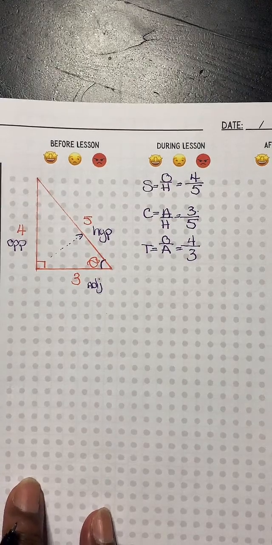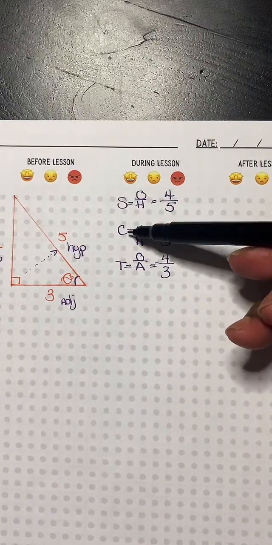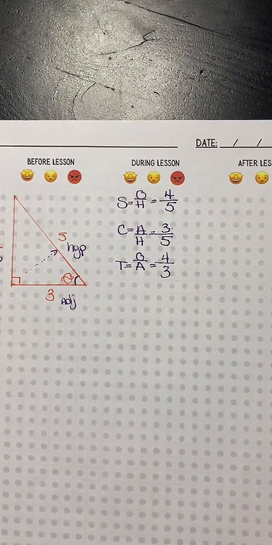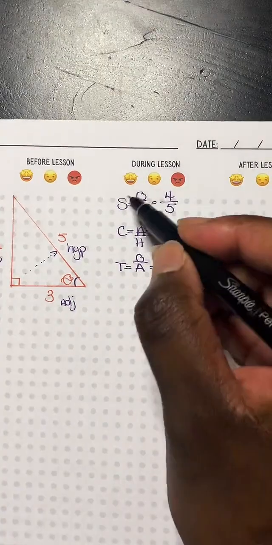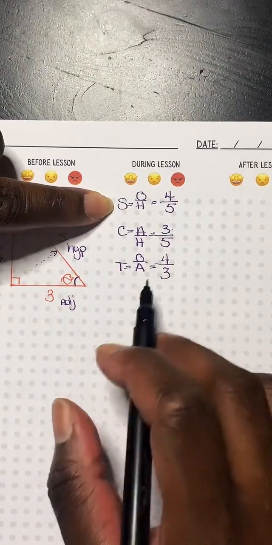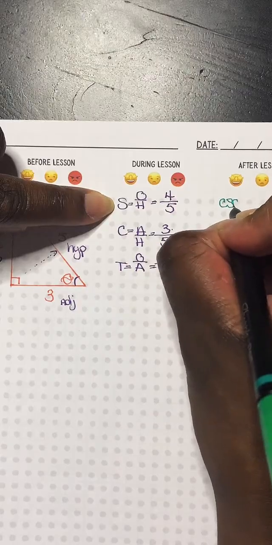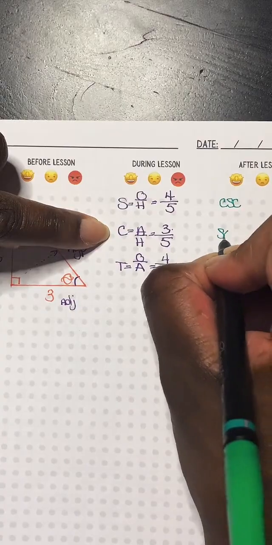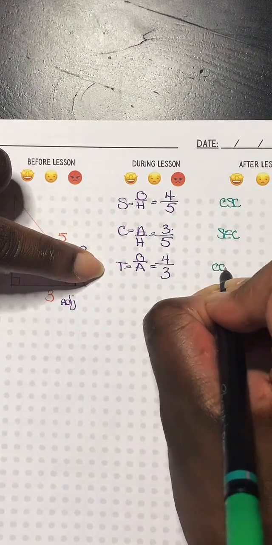Yes. Okay. Now, that's your sine, that's your cosine, that's your tangent. If we're doing the inverse, we're basically going to be flipping the ratios. So we have what's called a cosecant, a secant, and a cotangent.